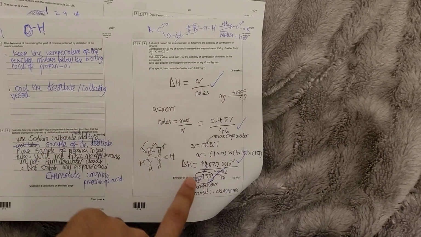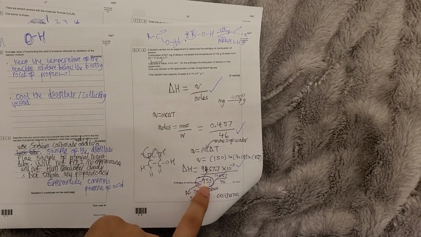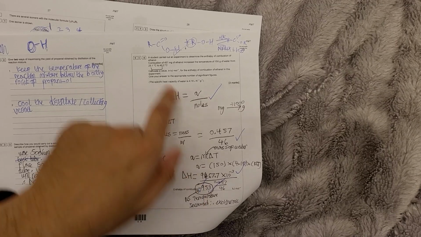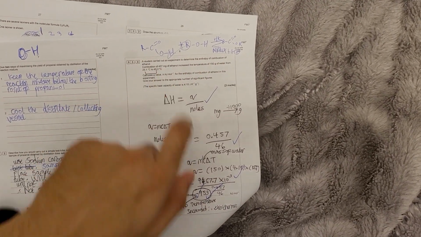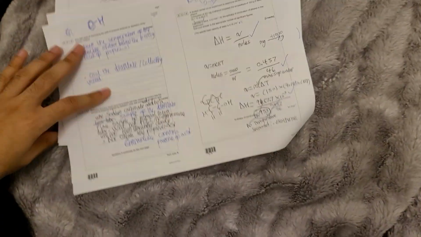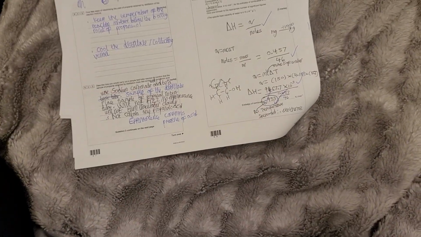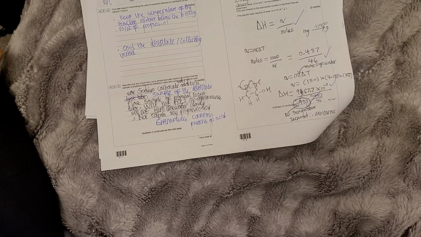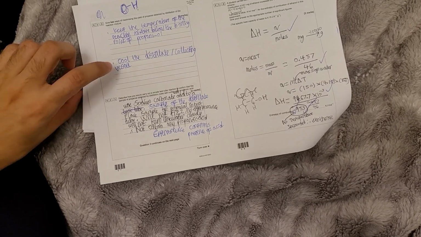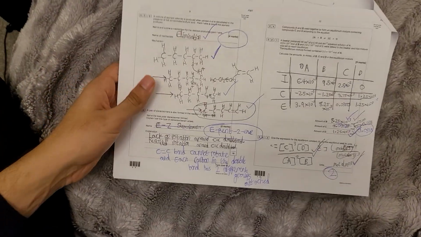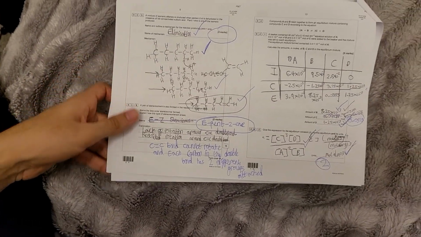Moles stays the same. I get delta H, but then I get it as 953, but I need to add a negative sign because temperature increases. So therefore, as temperature increases, it is exothermic. And that is such a crucial part. I think most students, including myself, a lot of the time miss out. I've made this mistake a lot of times, so I've learned from it, and hopefully, inshallah, I don't make that same mistake ever again.